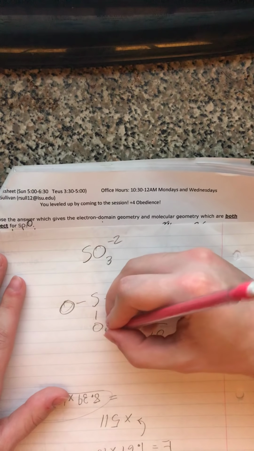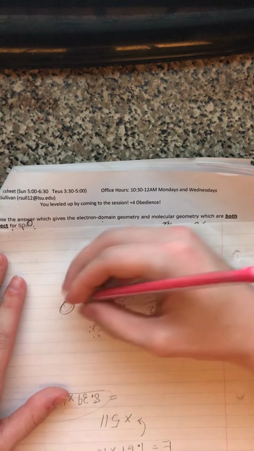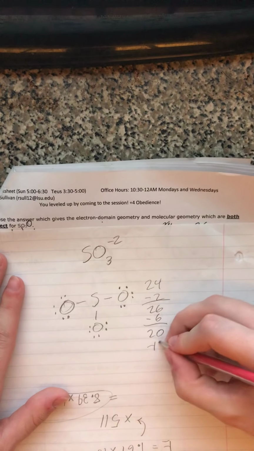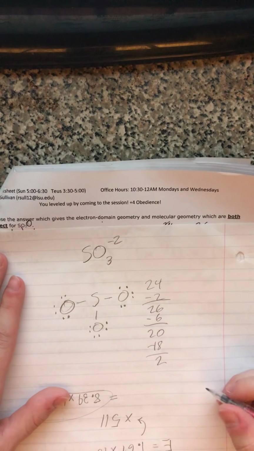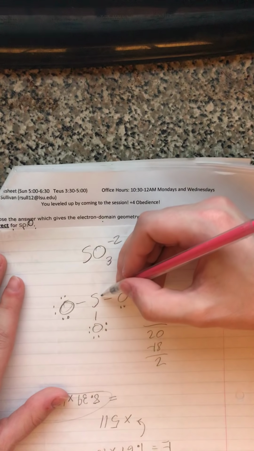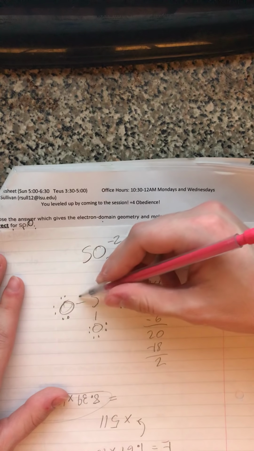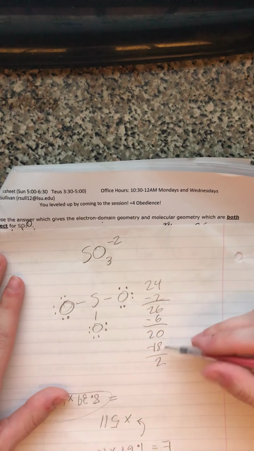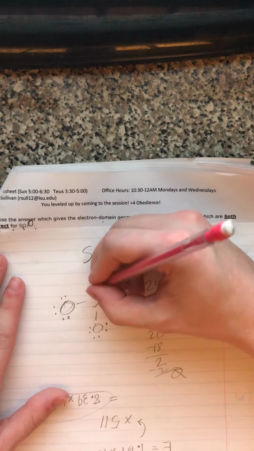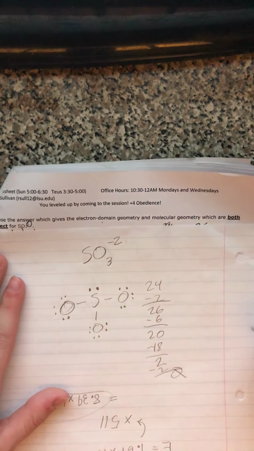So we're going to give 18 away in total, 6 to each oxygen. That leaves me with just 2 remaining. Then I notice that S only has 3 pairs, so it conveniently needs another pair of electrons. So I'm just going to take those 2 and give them to this S.